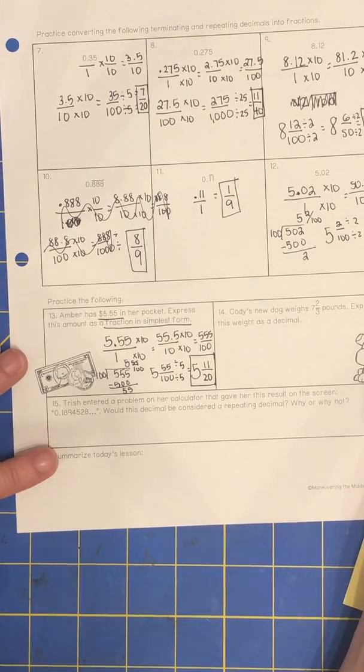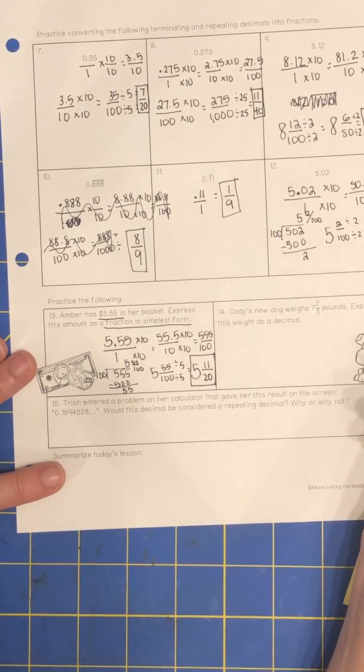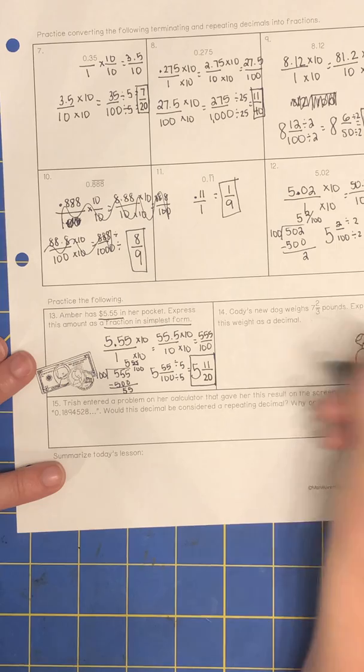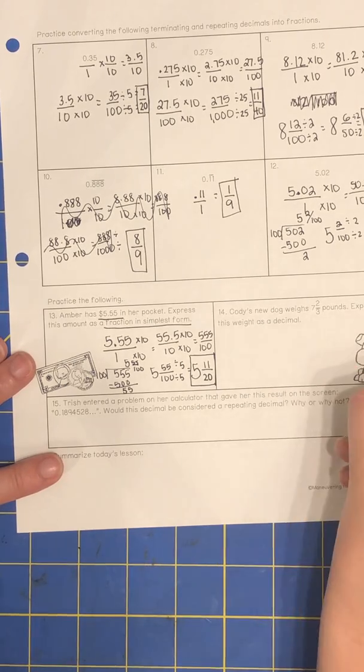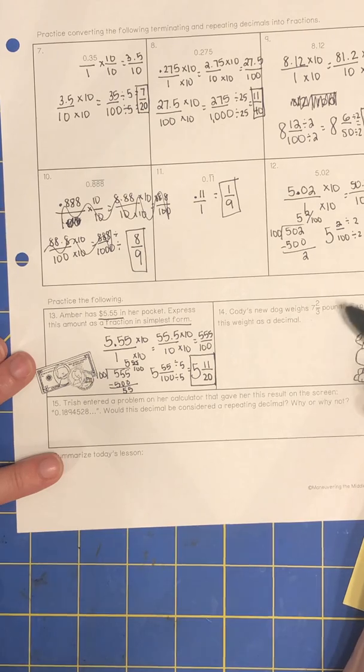All right, our next problem, go ahead and read it, and then I want for you guys to try and work this one out on your own. So pause the video, underline the most important parts, go ahead and convert this fraction into a decimal, and then come back and see how you did.